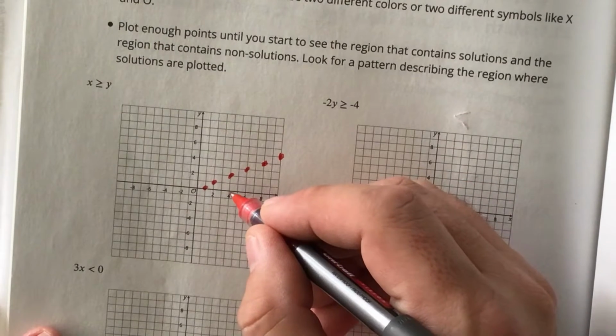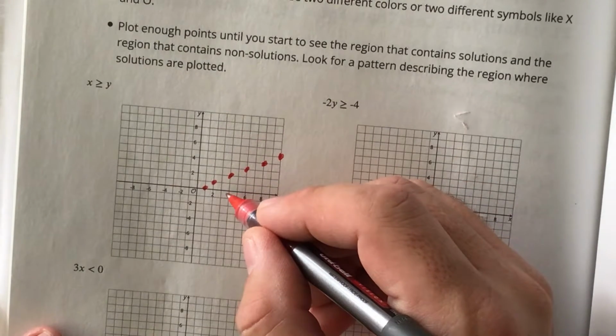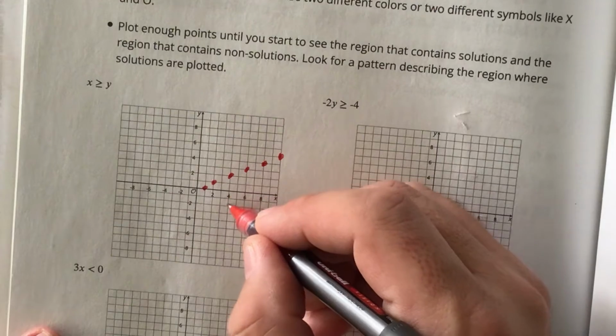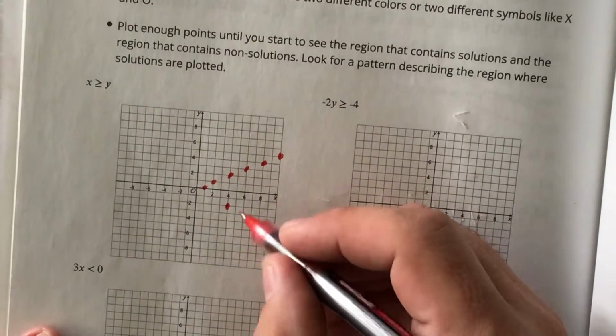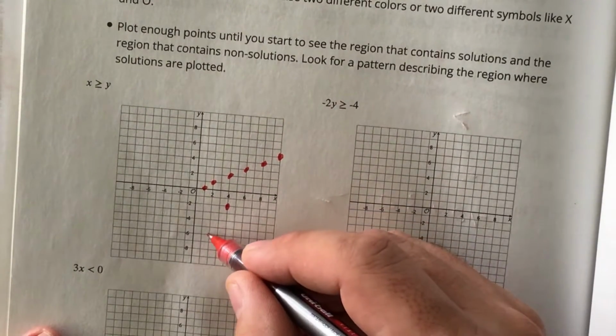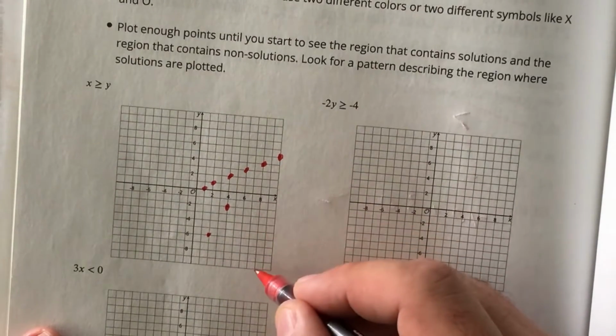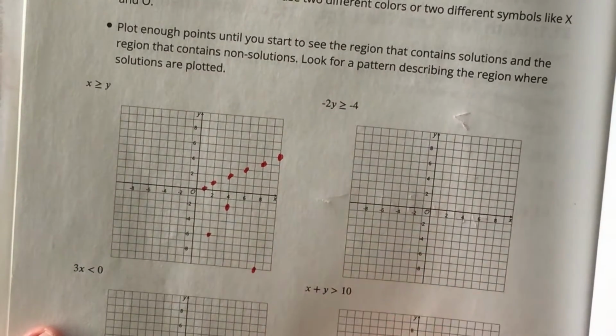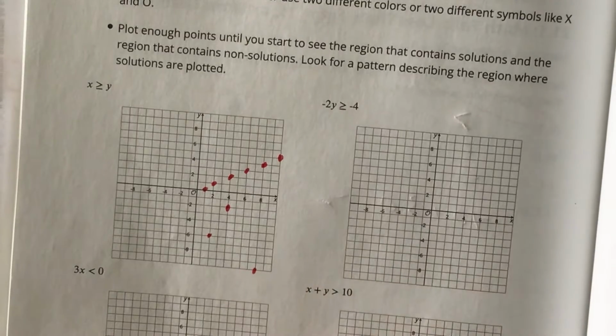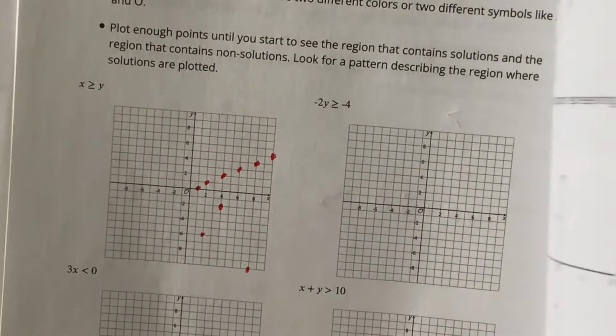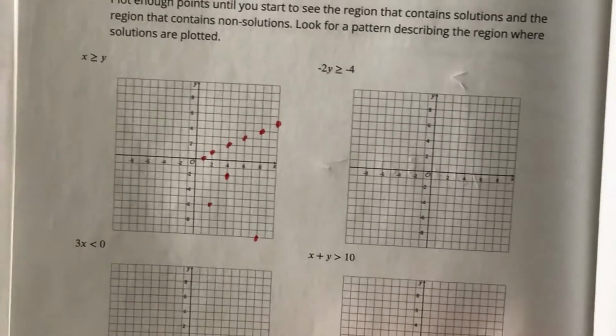How about 4 and -2? Is 4 bigger than -2? Yeah. How about, is 2 bigger than -6? Yeah. Is 8 bigger than -10? Yeah. Okay, you can put all kinds of dots in there. Which is it on the right side? Now the question is, where are all the dots located?